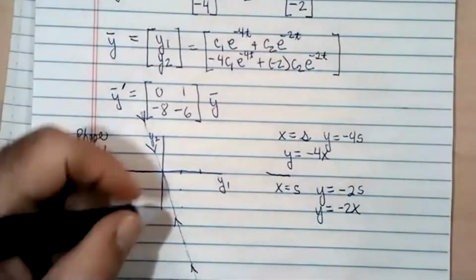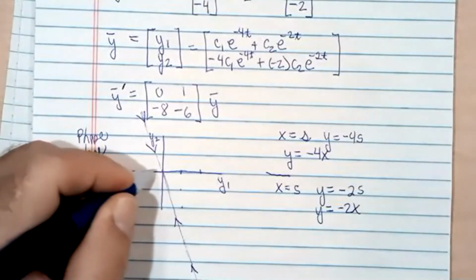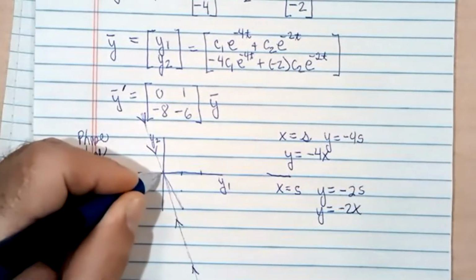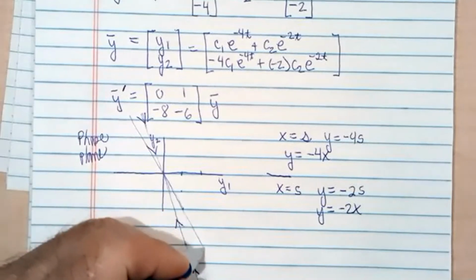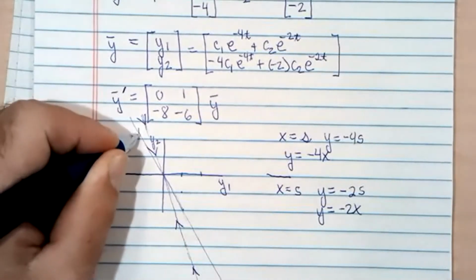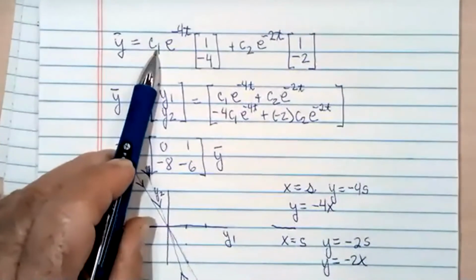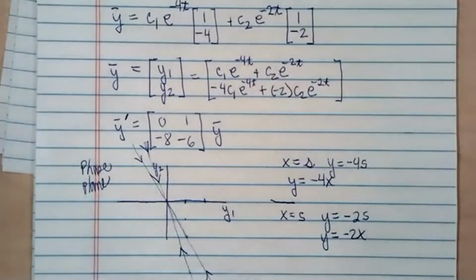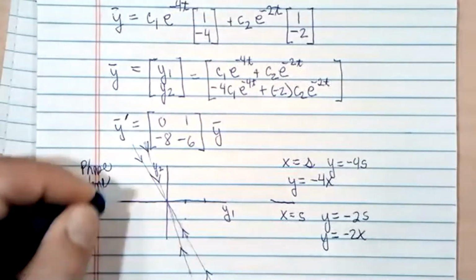And that is a very similar vector. It just lays down a little bit more. So it looks like that. And once again, if you set C1 equal to 0, C2 to something other than 0, you'd land somewhere on this line, and then as t went to infinity, you get pulled into the origin here.